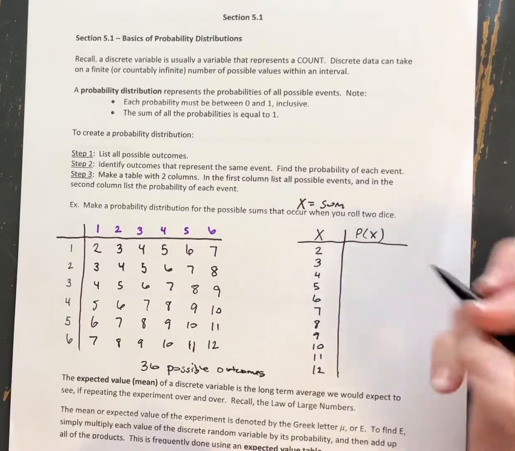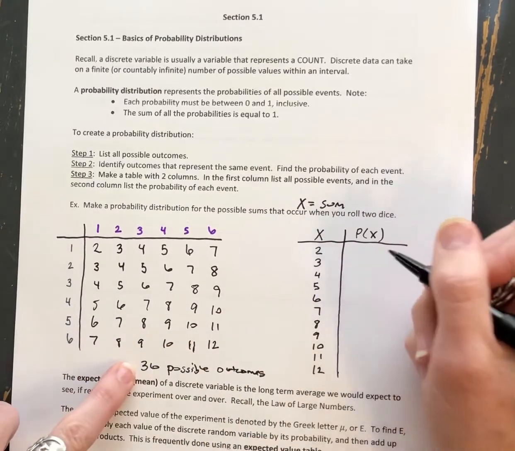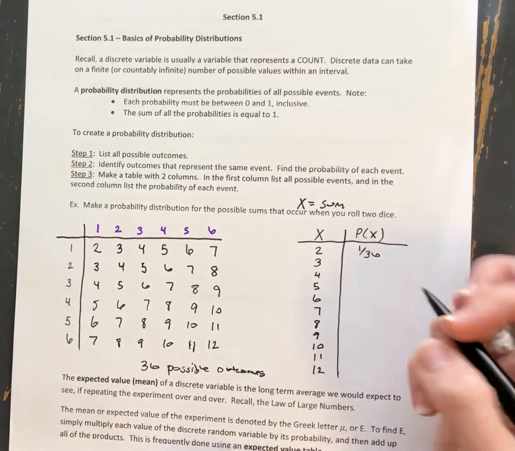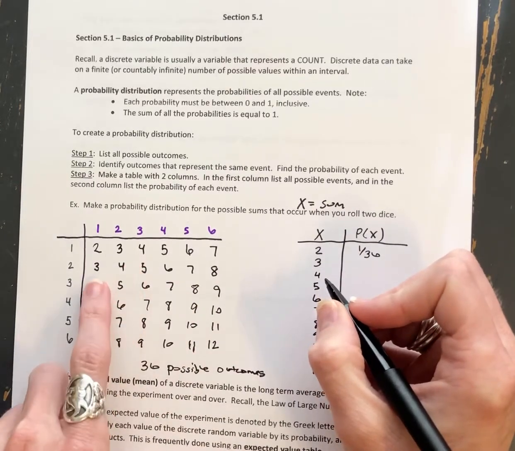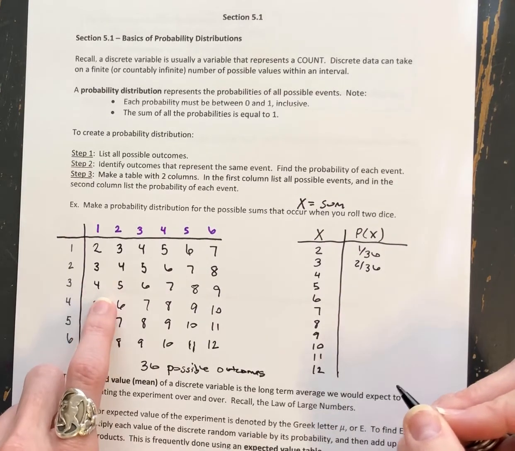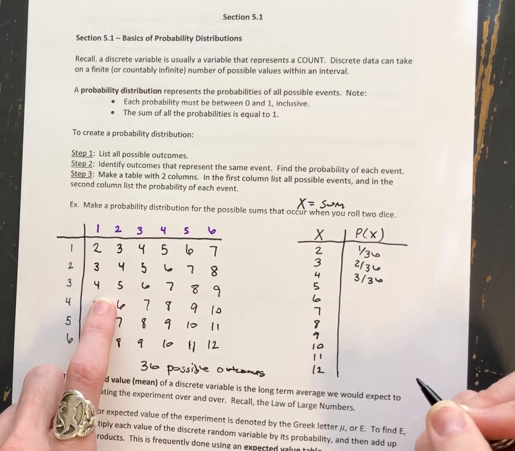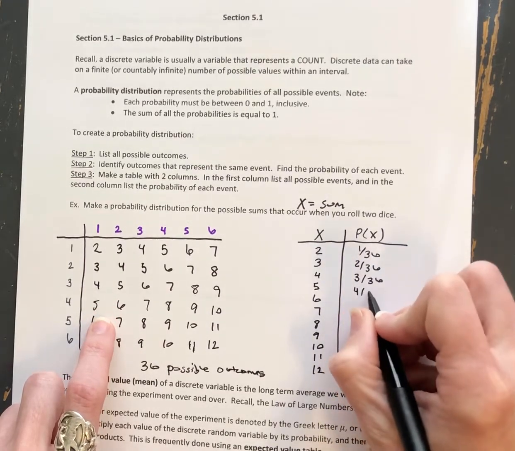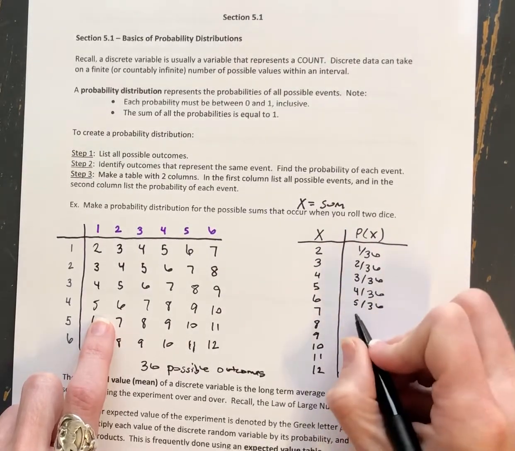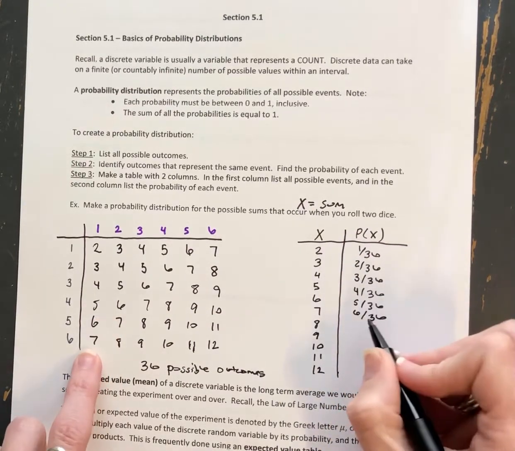So when I look at the probability over here of having a sum of 2, well, there's only one way out of the 36 possible outcomes that could occur. So we have 1 out of 36. But rolling a 3 is going to be a little bit more likely. There are 2 ways out of the 36 to roll a 3. And then we continue. There are 3 ways out of the 36 to roll a 4. There are 4 ways to roll a 5, 5 ways to roll a 6, 6 ways to roll a 7.